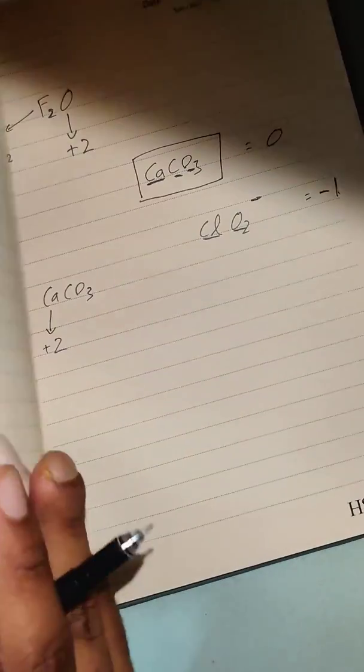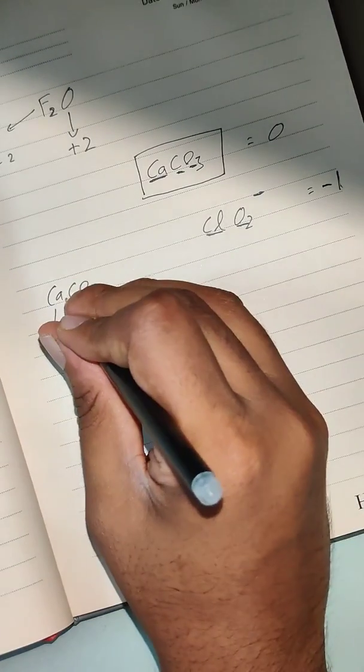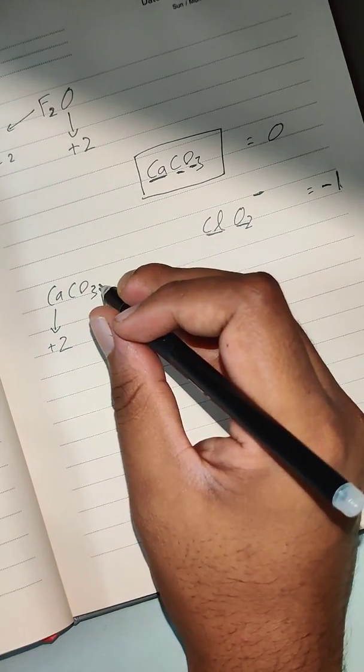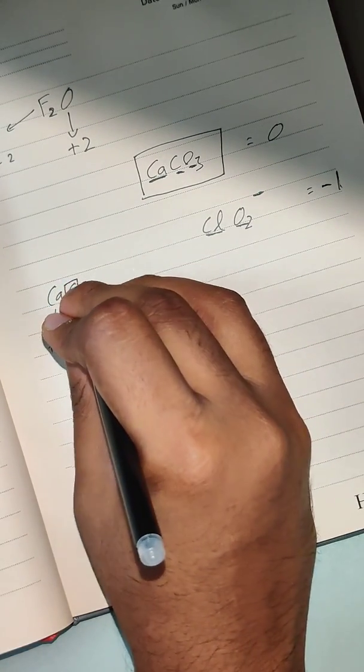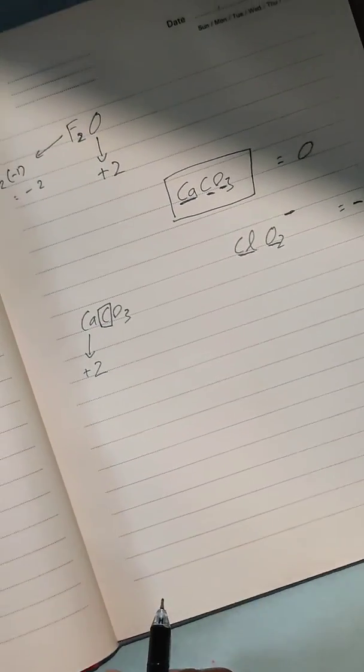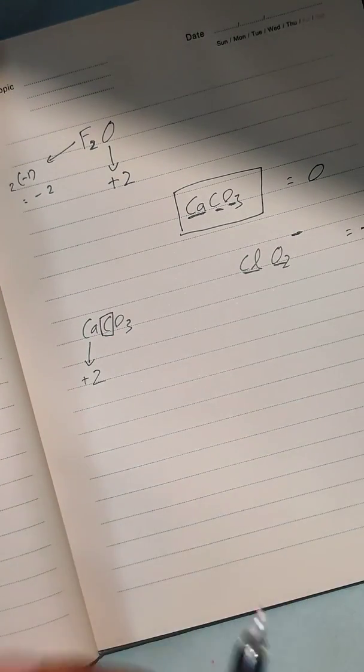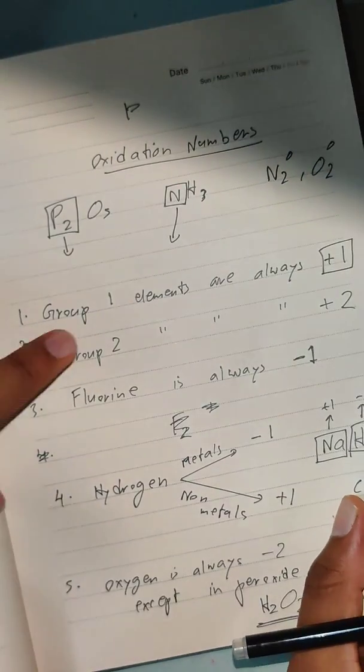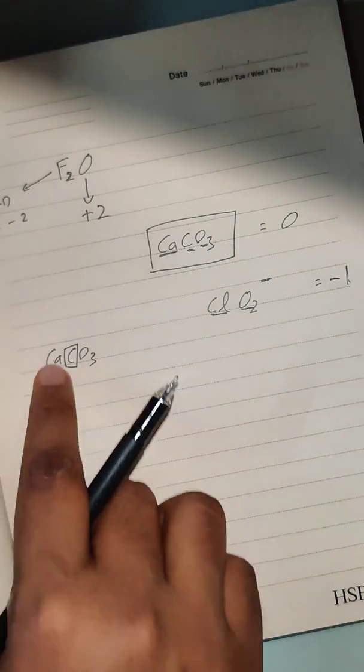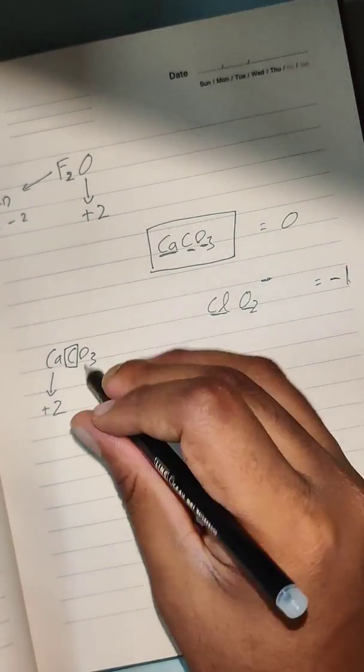Imagine they ask you to find the charge of carbon here. So moving on, group 2 is always +2, so calcium is +2.